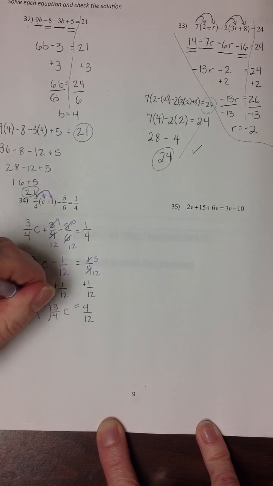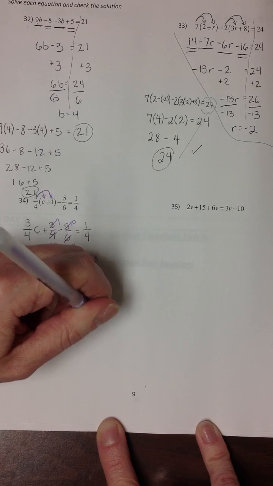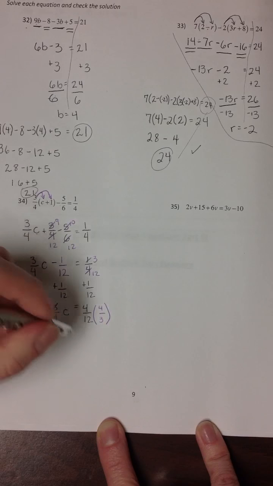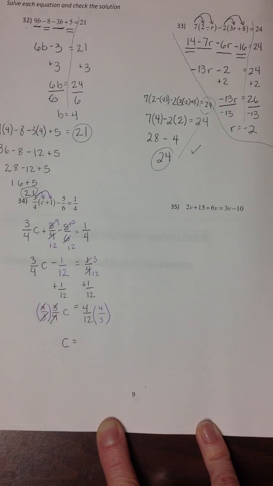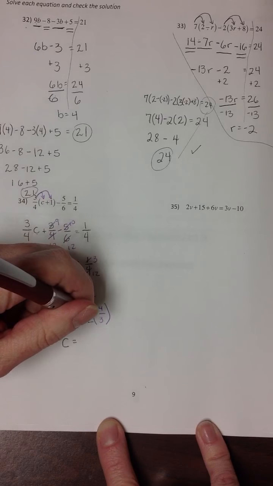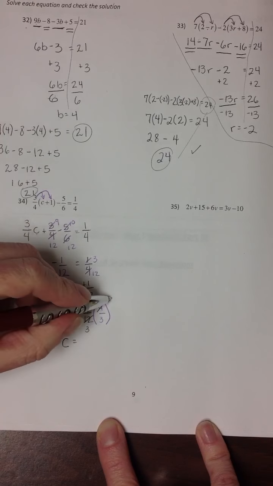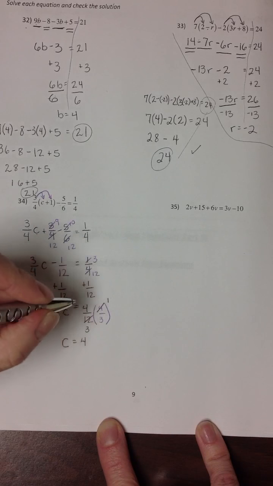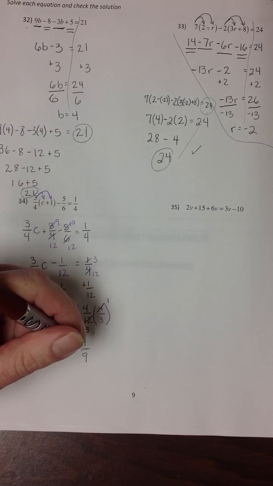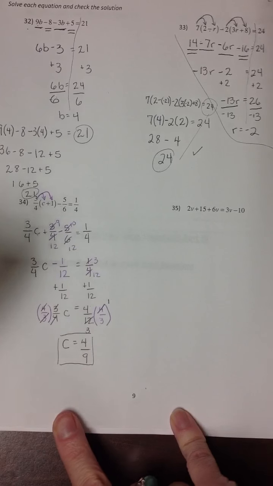Now I multiply by the reciprocal on both sides so that I can cancel out my pair of 3's and my pair of 4's and get c alone. Here I can do some reducing before I do my multiplying. So the 12 will become a 3 and this 4 a 1. 4 times 1 is 4, and 3 times 3 leaves me with 9. So we think that this answer is going to be c equals 4/9.